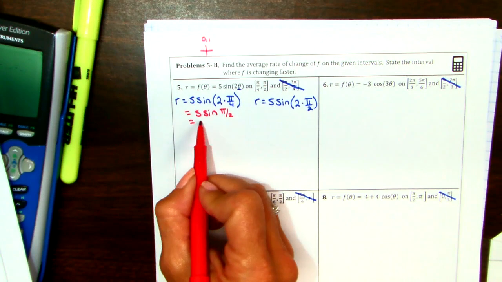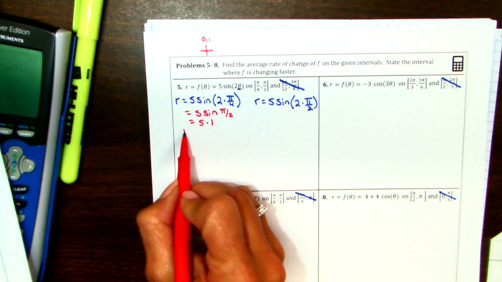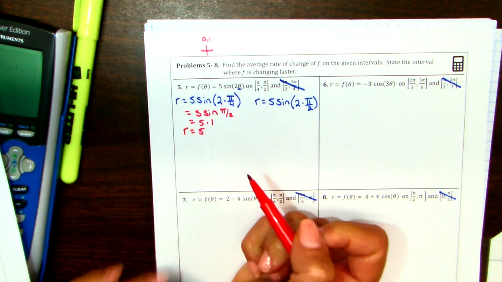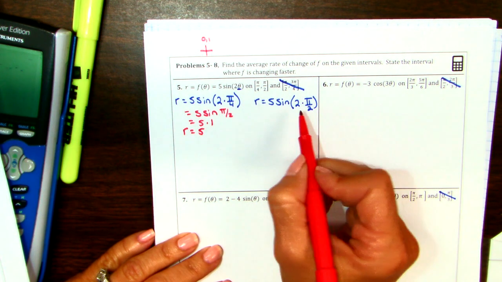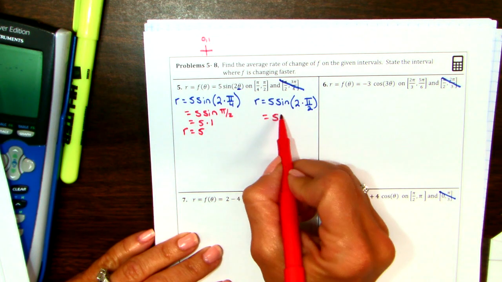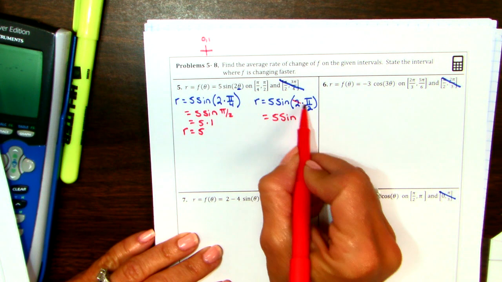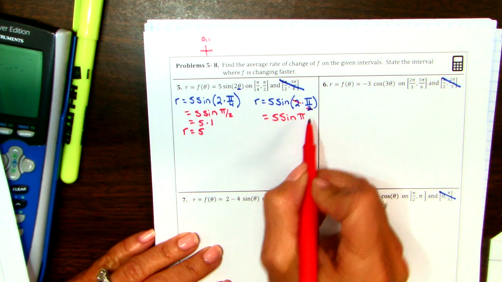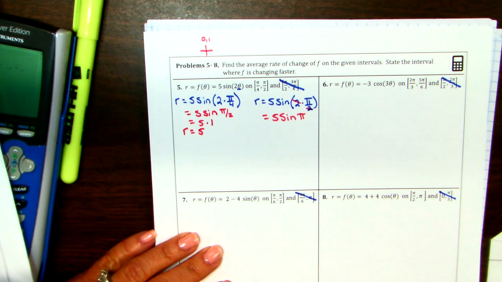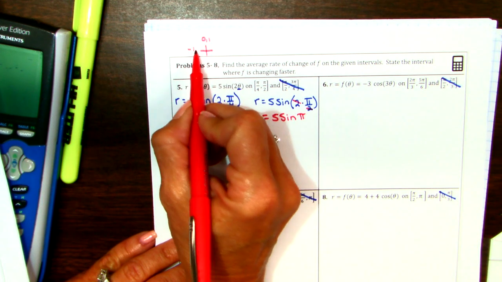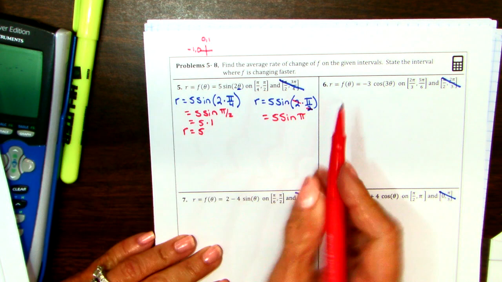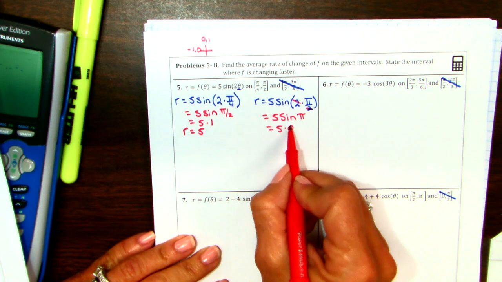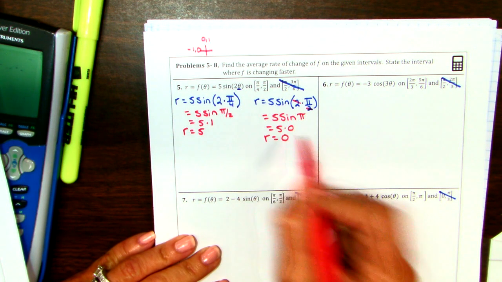So I get 5 times 1, so r is 5. For the second, the twos cancel, and sine of pi is 0. So we have 5 times 0, which is 0.